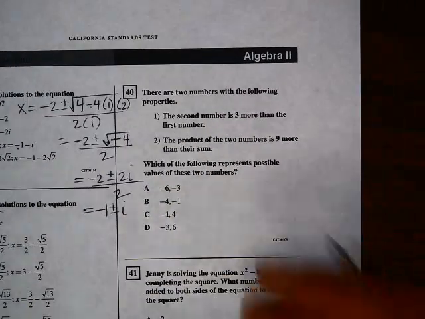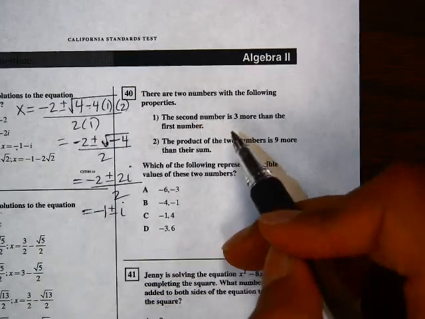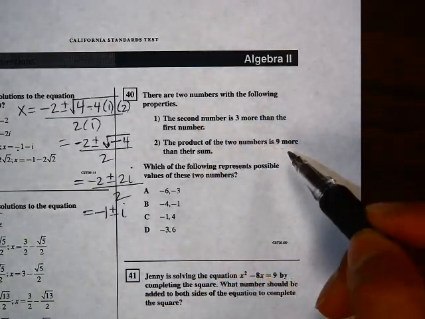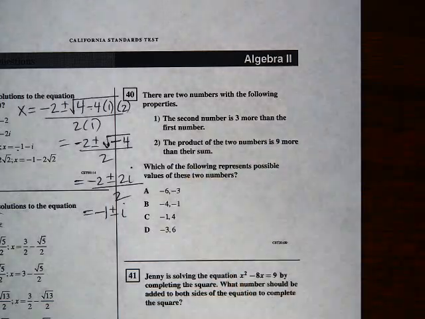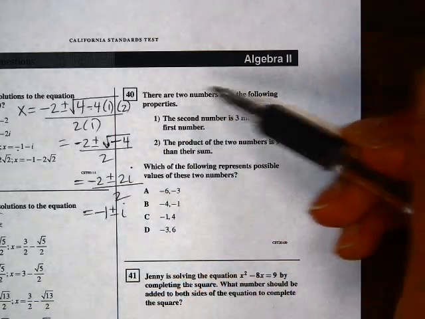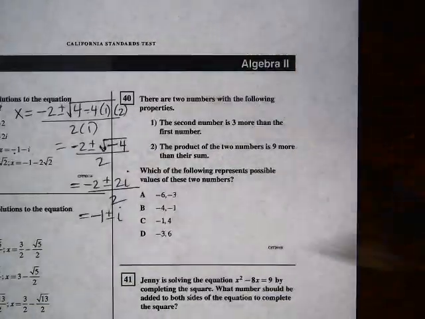All right, let's look at 40. We have two numbers with the following properties. The second number is 3 more than the first number. The product of the two numbers is 9 more than their sum. This is a problem where you could work backwards and just figure out which one of these would match both of these statements rather than starting from scratch and solving it.